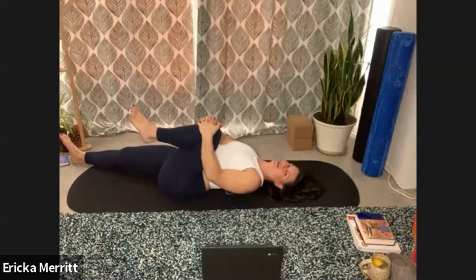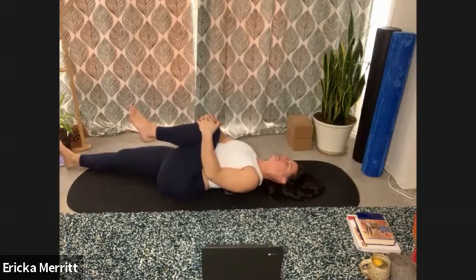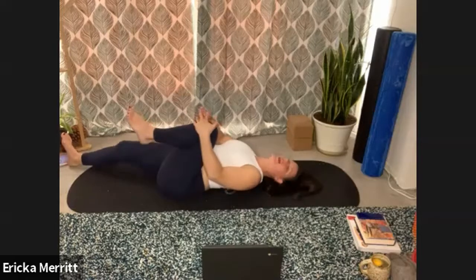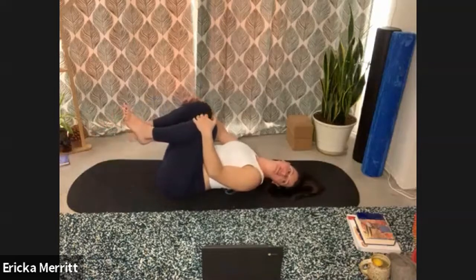Reversing that curve. That was the title of today's class. So coming out of that rounded thoracic spine, creating some elongation in our thoracic spine and rib cage here. Use the tuck of the chin and the exhale to facilitate that a little bit more. One more round. And then hug both knees to your chest.